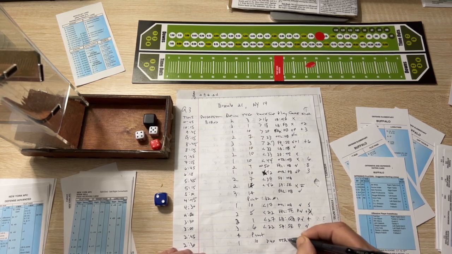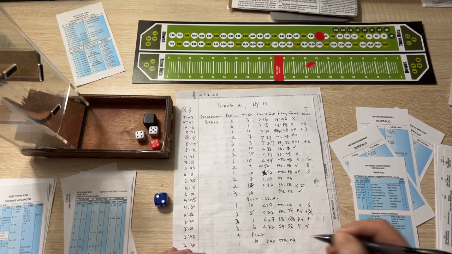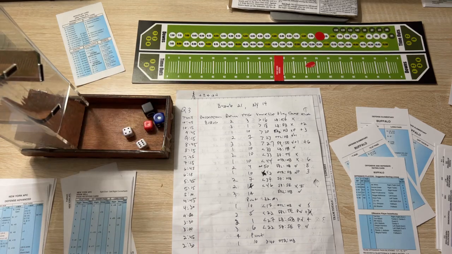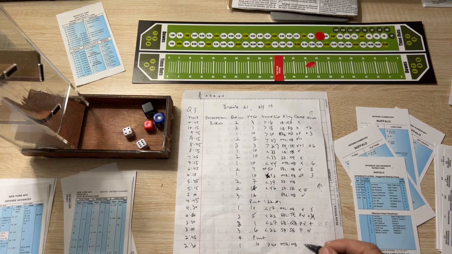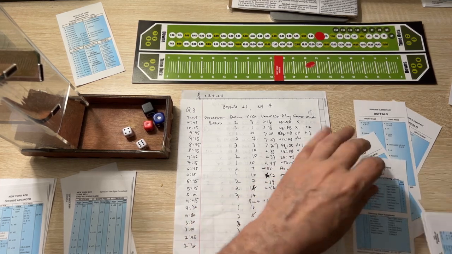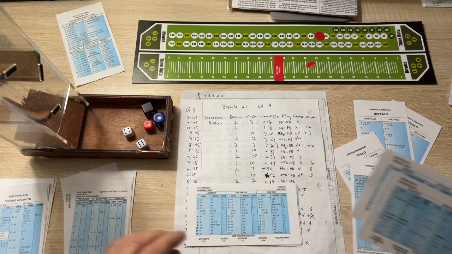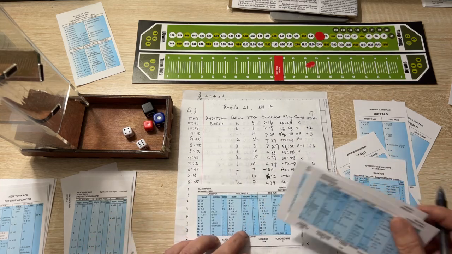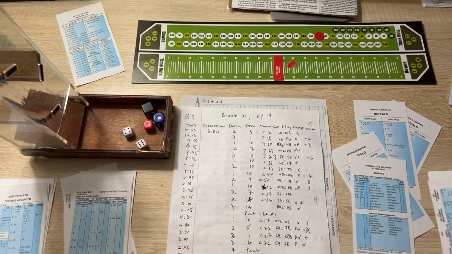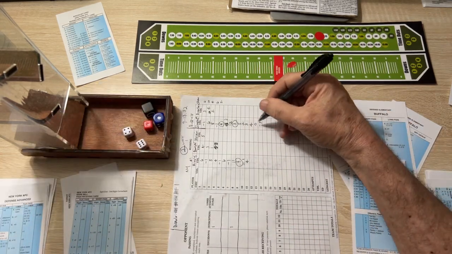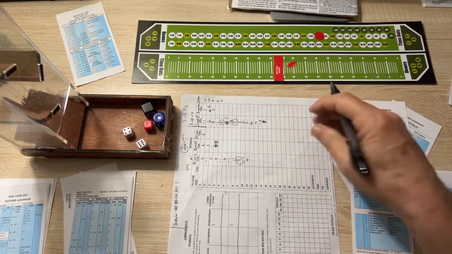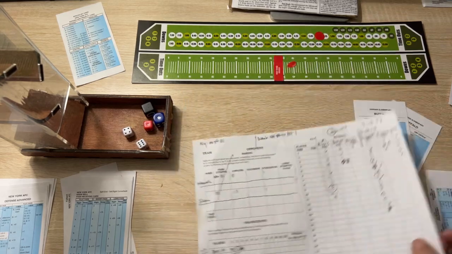Off tackle right, Simpson. That's dangerous. 110 on Simpson when they're wrong. Watch out. Busts through for an 8-yard gain. That's what he does. Second and 2.